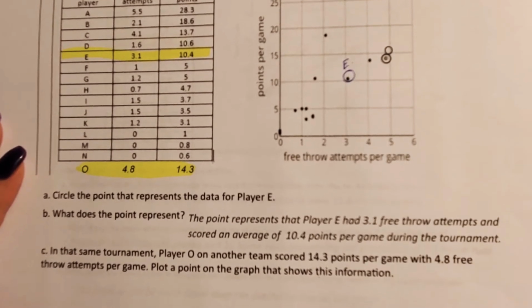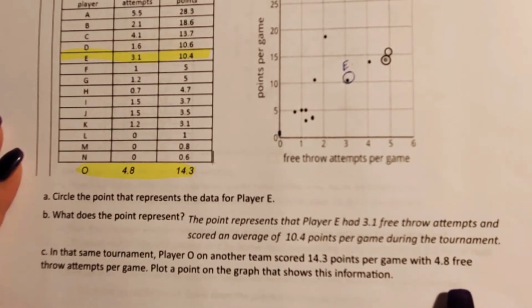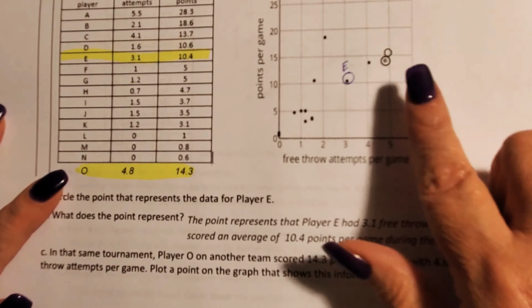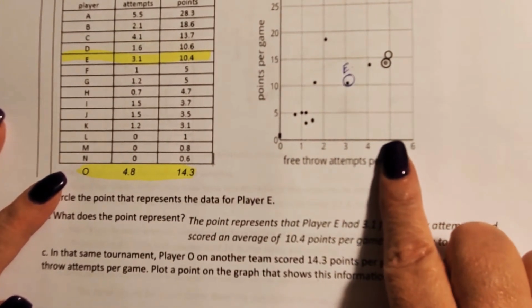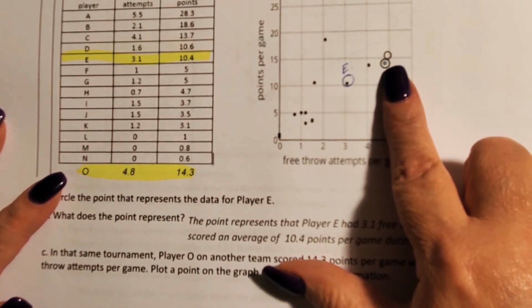Question C says, in that same tournament, player O on the other team scored 14 3/10 points per game with 4 8/10 free throw attempts per game. It says plot a point on the graph that shows this information. I added the information to the bottom of my graph, highlighted it, and then graphed my point at 4 8/10, which is almost 5, and at 14 3/10, which is close to 15 on my graph.